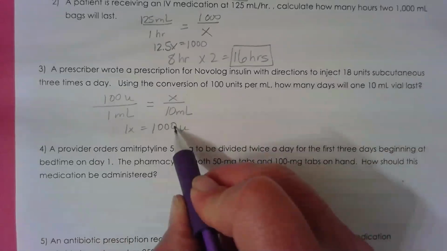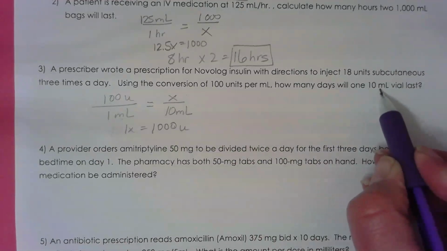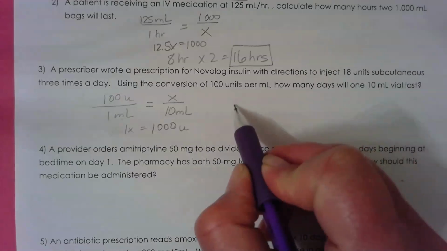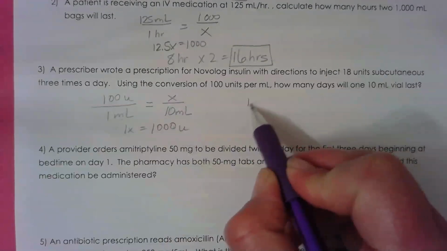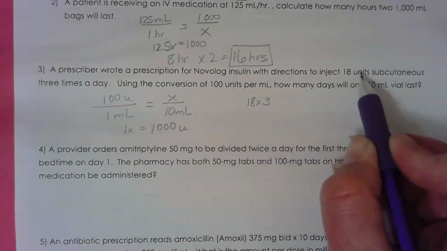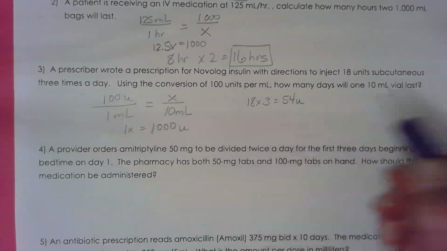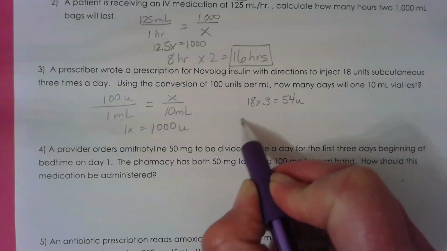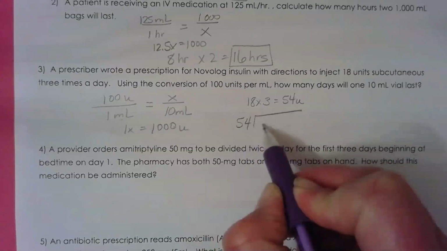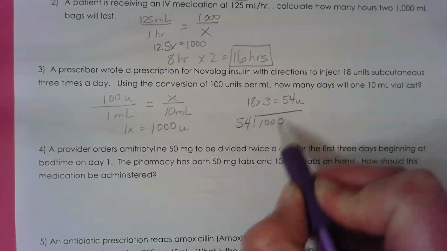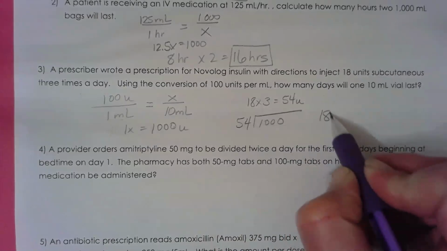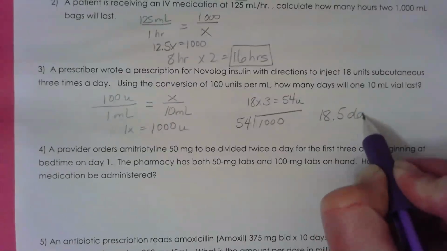That's 1,000 units in that 10 milliliter vial. So now we just need to know, well, 18 times 3, because it's 18 units 3 times a day. We're going to need 54 units every day. Okay, so how long is that going to last? We're going to divide 1,000 by 54 and see how long that's going to last. And you end up with 18.5 days.